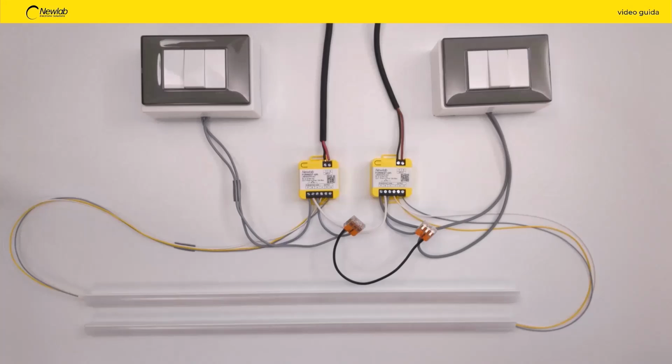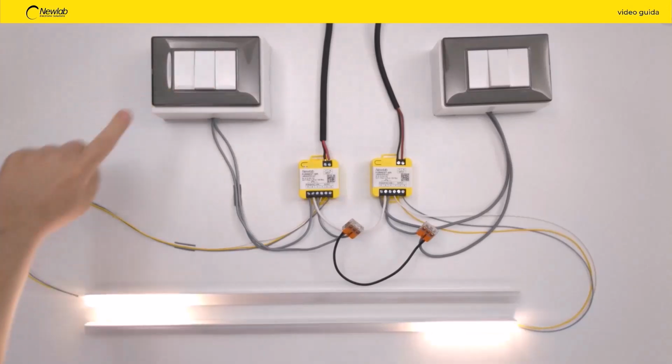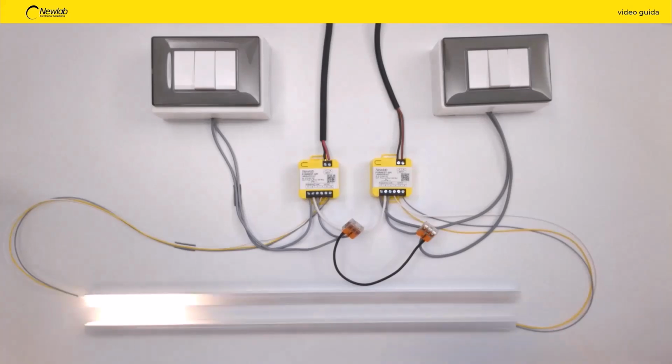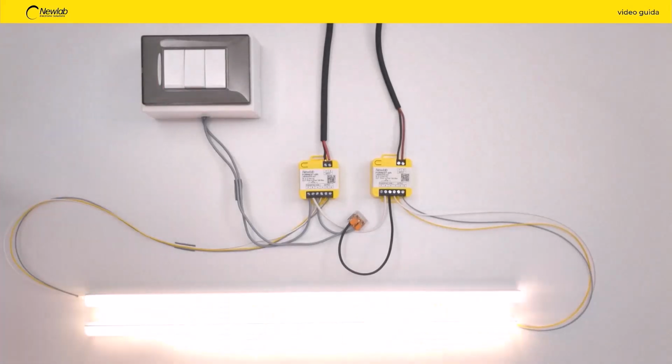Warning! Failure to make this connection could irreversibly damage the dimmers and strips. Pressing the button on one of the devices will start the animation. The installation of more buttons is optional.